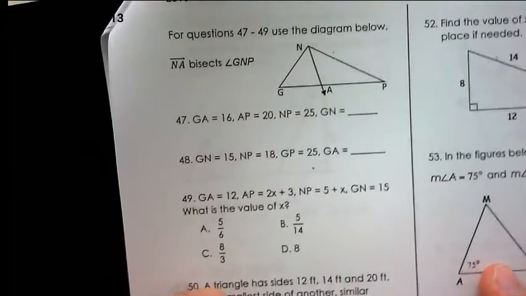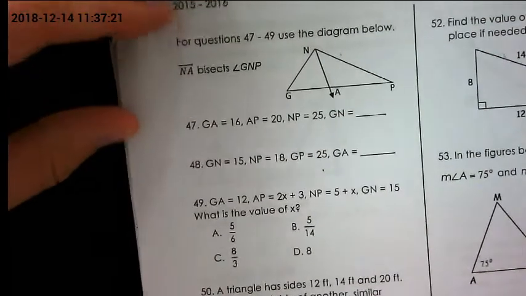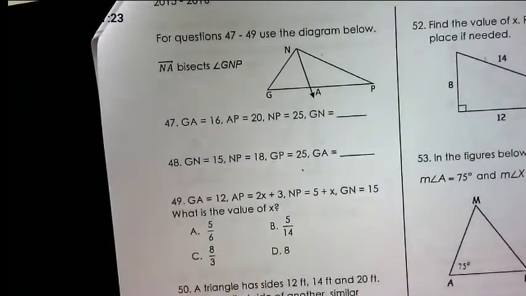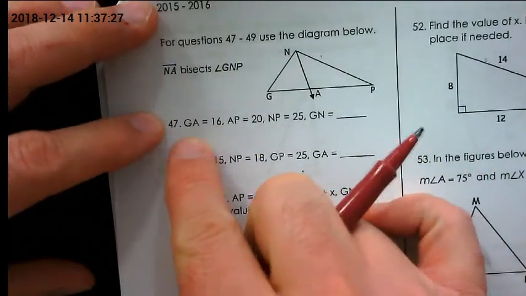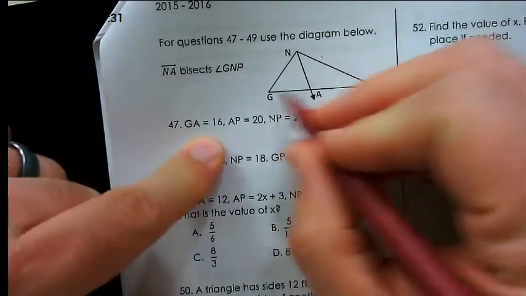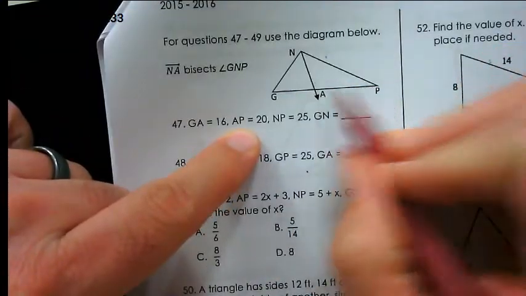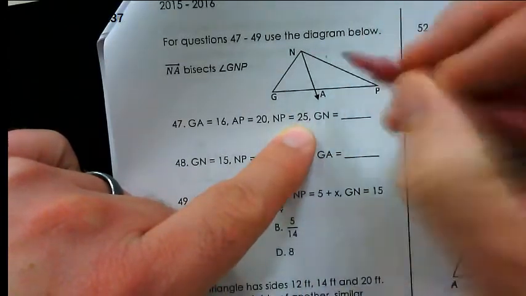Alright, moving on to the next question, 47. This page was lots of similarity, and I actually did most of these problems already on the video from tutoring. I'm just going to go in order real fast. On 47, we had GA is 16, this piece here. AP is 20, that's this piece here. NP is 25.